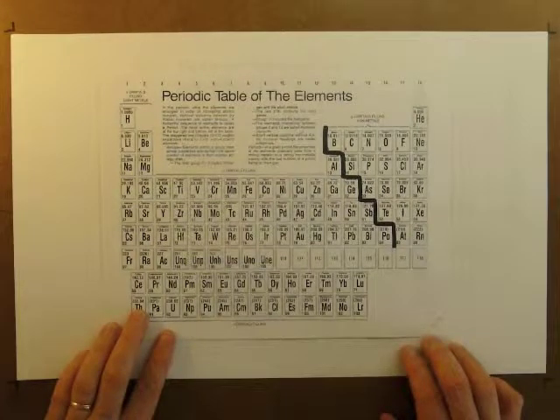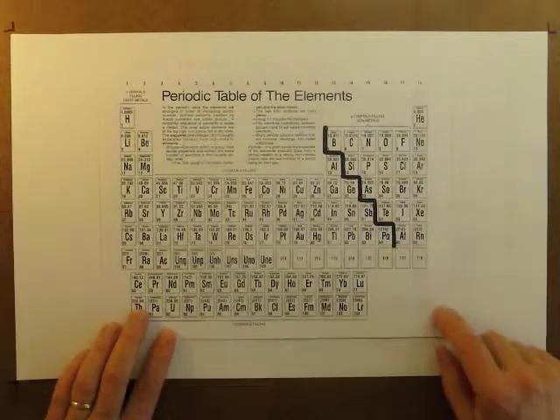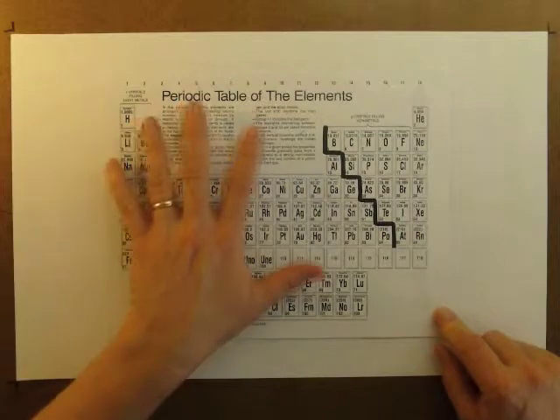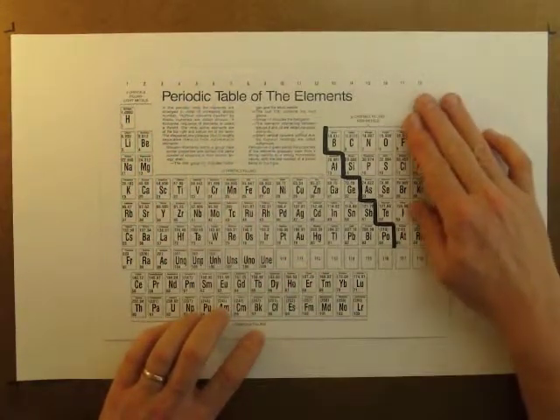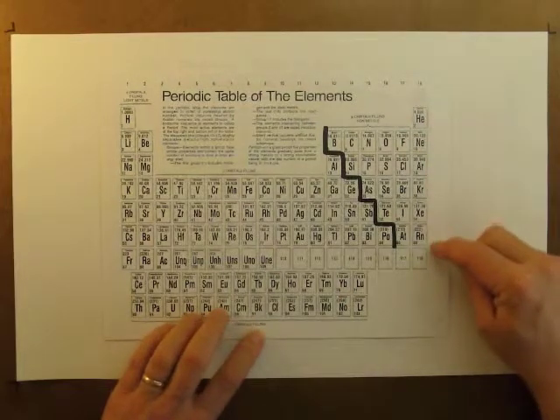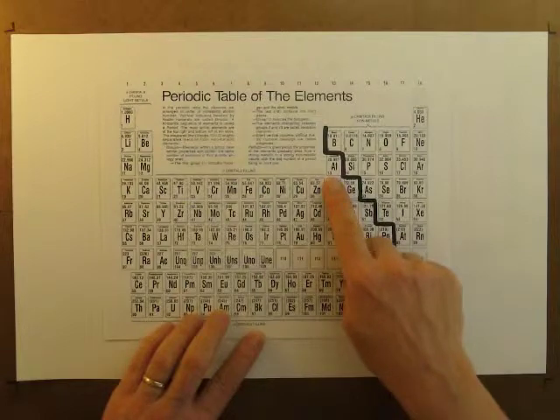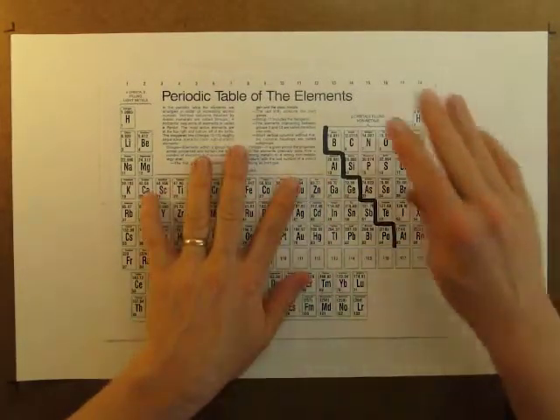When you look on the back of the periodic table for your assignment, you'll see a stair-stepping line. The stair-stepping line divides the elements into 2 basic groups. Those that are on the left side we call metals, and those that are on the right side we call nonmetals. That includes the noble gases. The ones that are touching the line, except for aluminum, are considered metalloids. That means that they have properties of both metals and nonmetals.